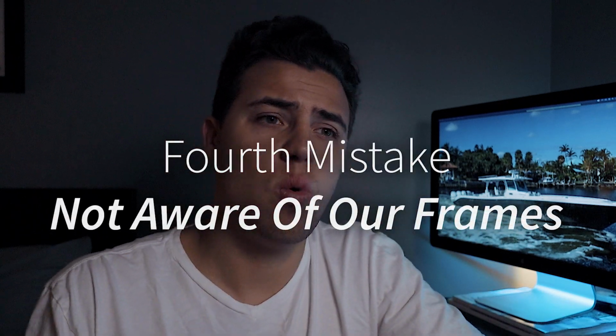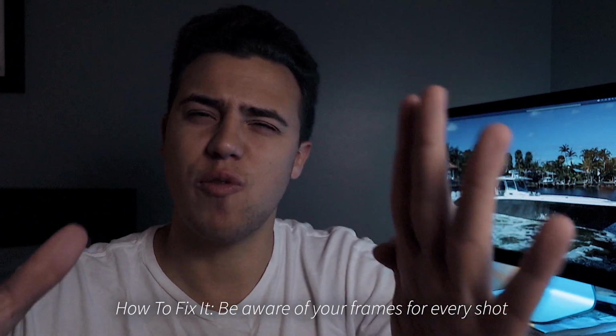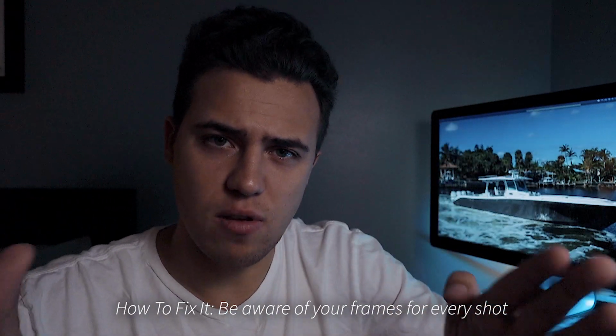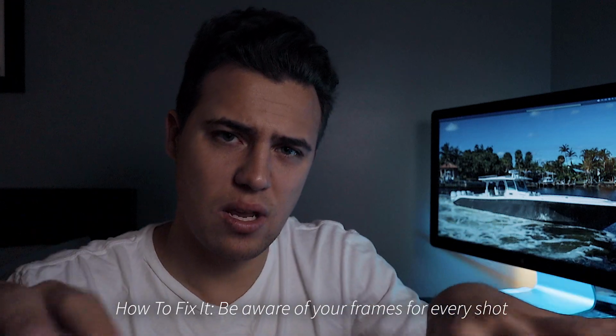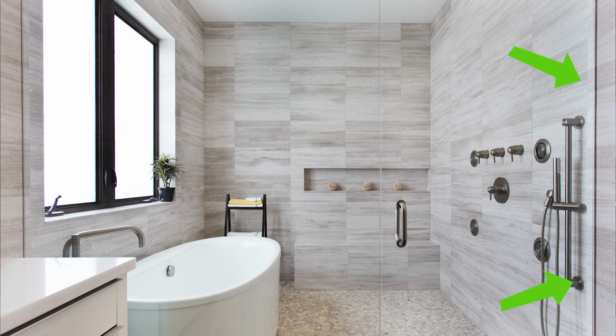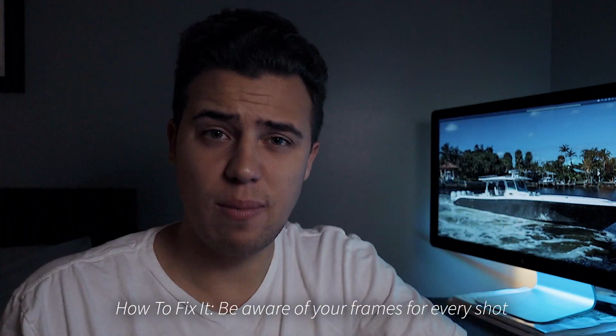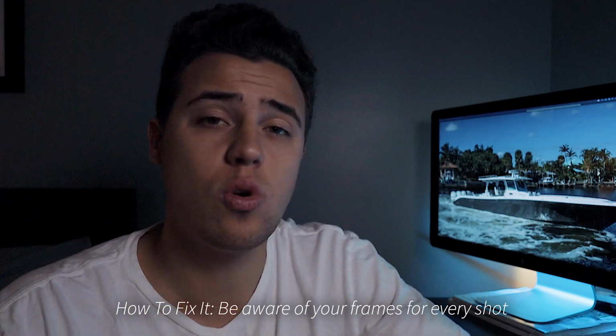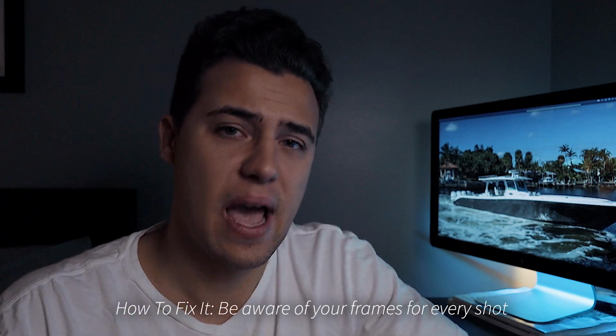The fourth mistake that we have is that we're not really aware of our frames as a beginner. Now, when you're shooting, you always want to make sure that you're aware within your frames. You don't want your frame to look off, or to be crooked, or to catch the edge of the room or something like that. I'll show you guys an example here, but that is where you want to make sure that you're zoomed out correctly, that you're within the frame and that you're not missing anything and it just doesn't look weird.